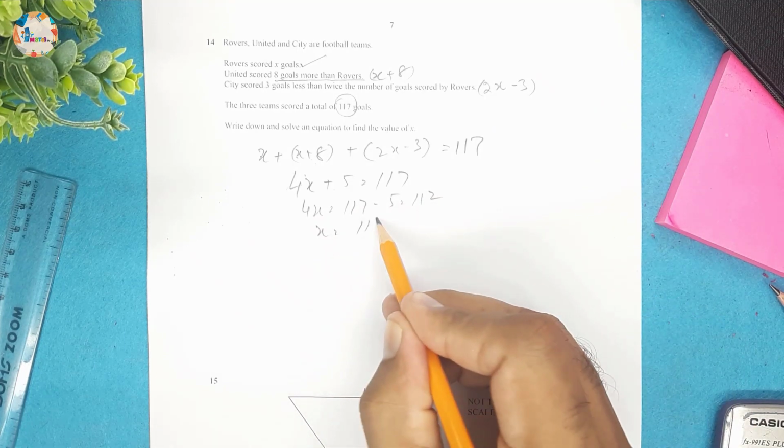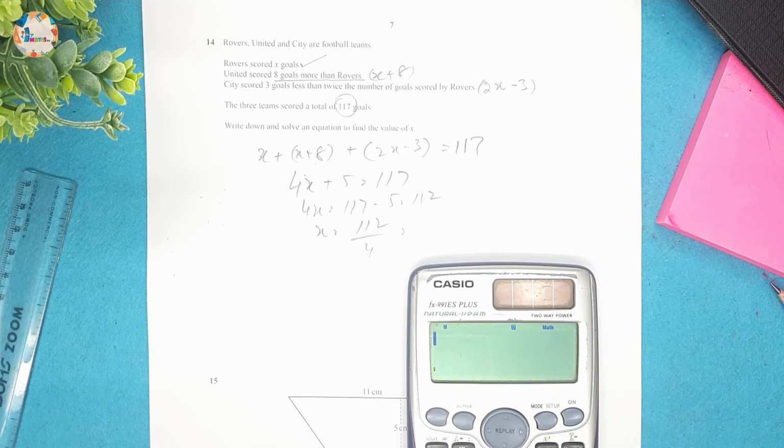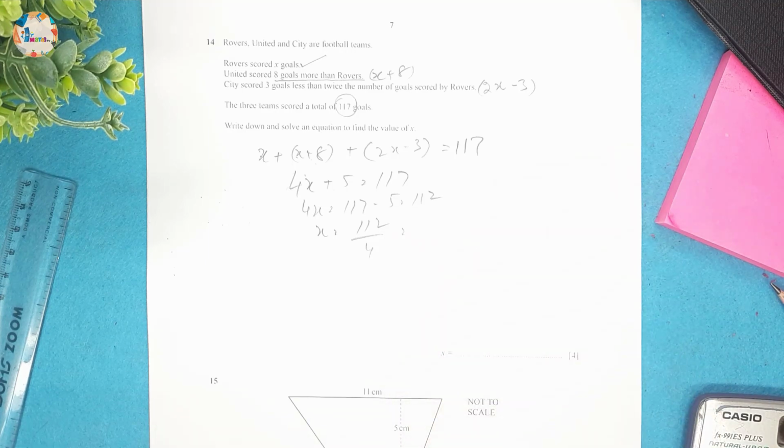So x is equal to 112 by 4, which is equal to 28. So the x value will be equal to 28, which we can write at the proper place provided.